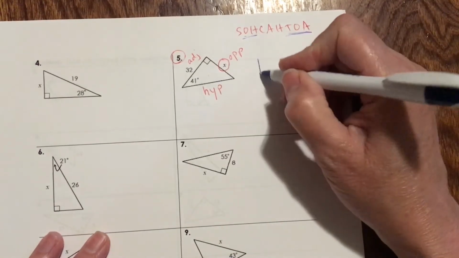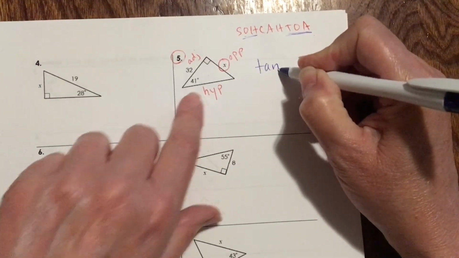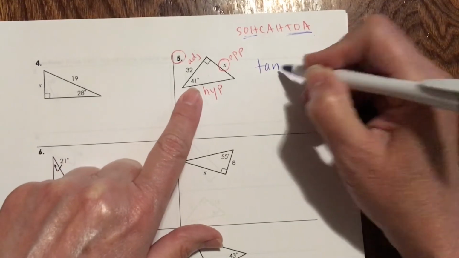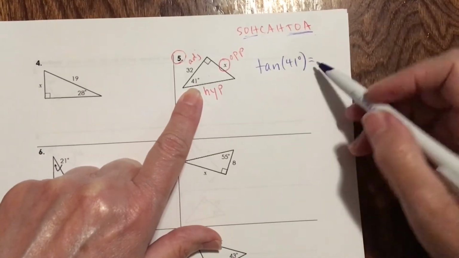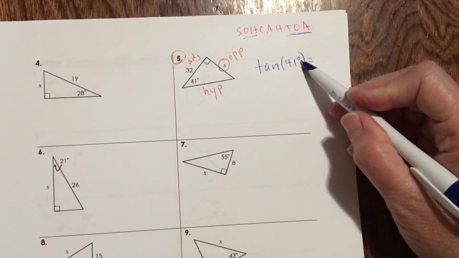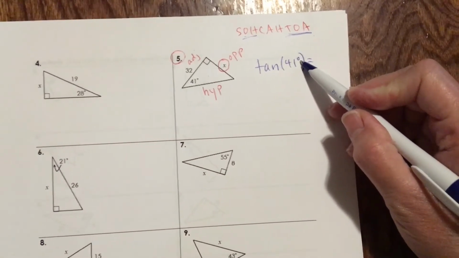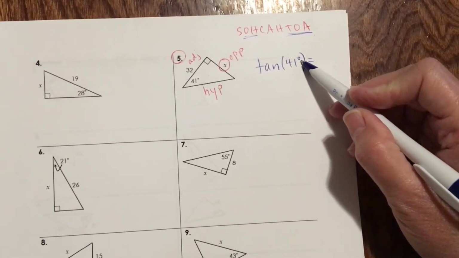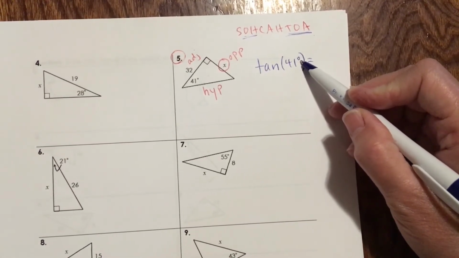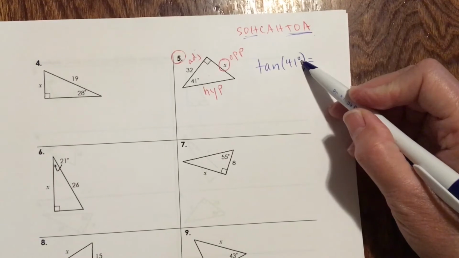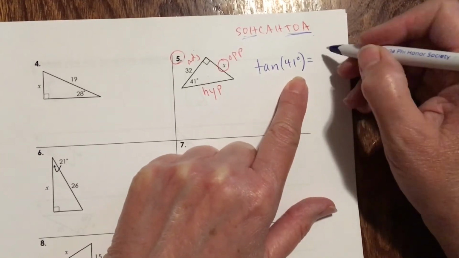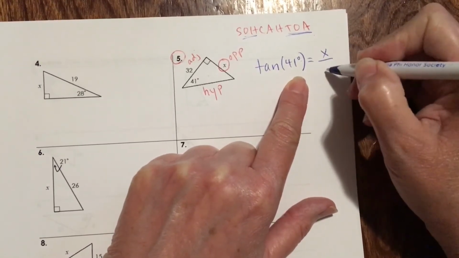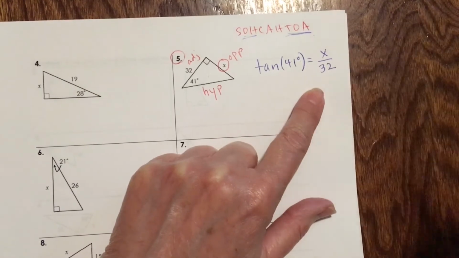So what I can write is tangent of 41 degrees. Write the degree mark. If you don't write the degree mark, then you're telling the person reading the paper that you're using radians. And we're not using radians right here. Tangent 41 degrees equals opposite over adjacent.